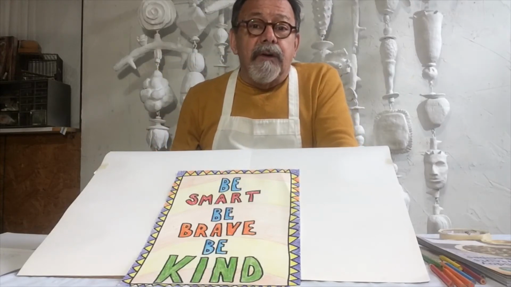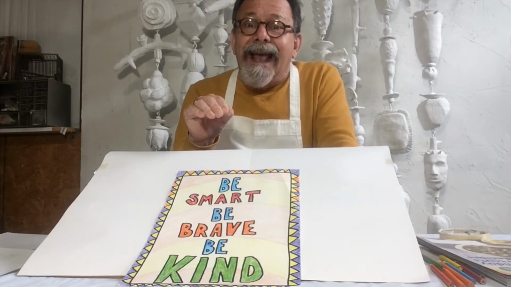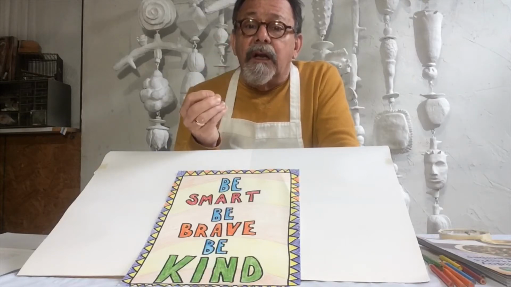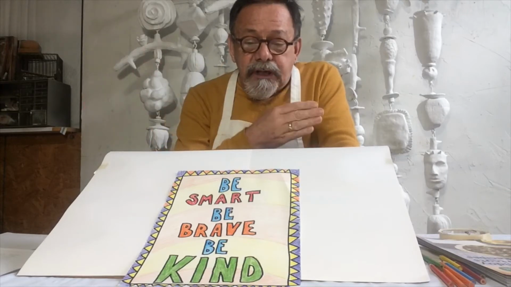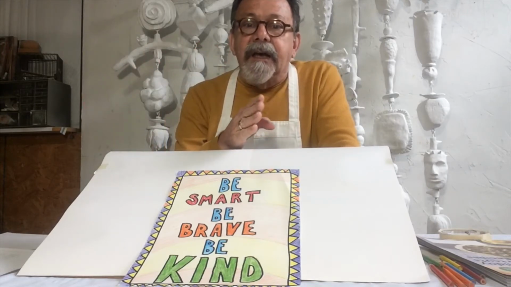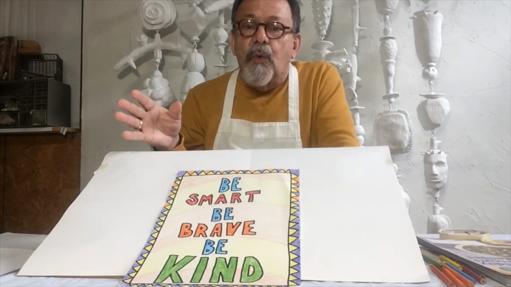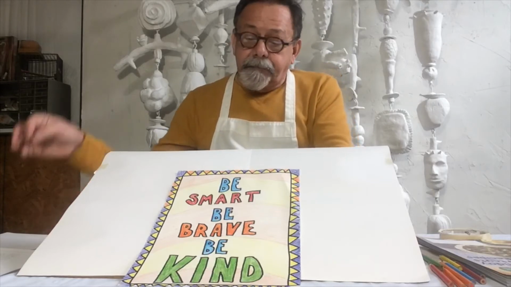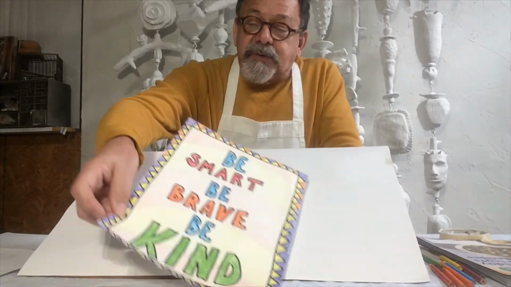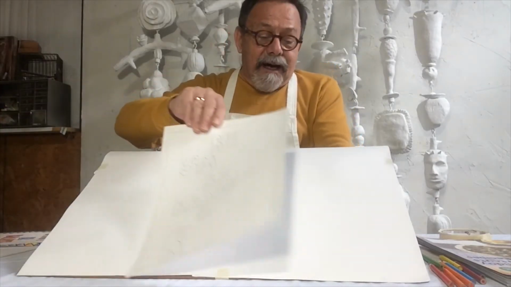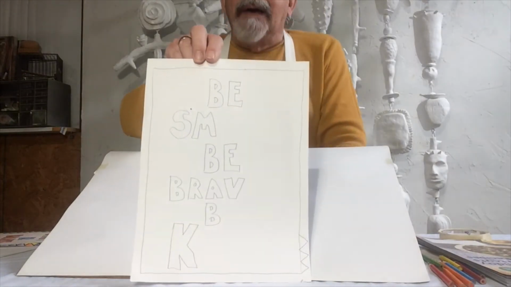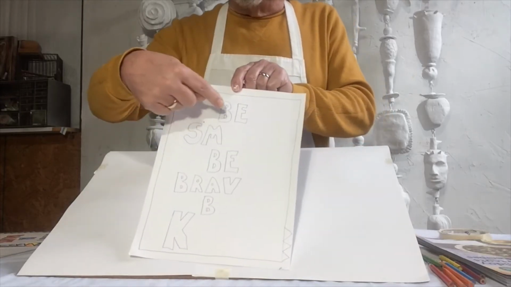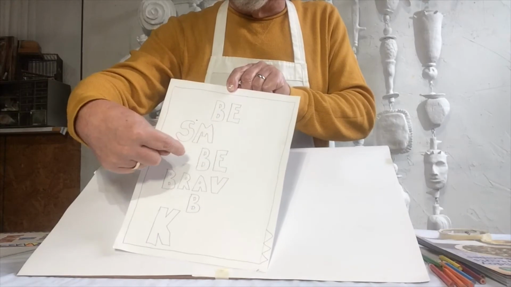One of the things that I would like for you to do is the words need to be bold, and you need to be able to read them really, really well. You can use any kind of color, any kind of pencil, any kind of materials that you want in this poster. Okay, so let's start. Before I did this poster, I tried to figure out how I'm going to make this sign. I figured I was going to put B, B, B, and then put the three things in between.